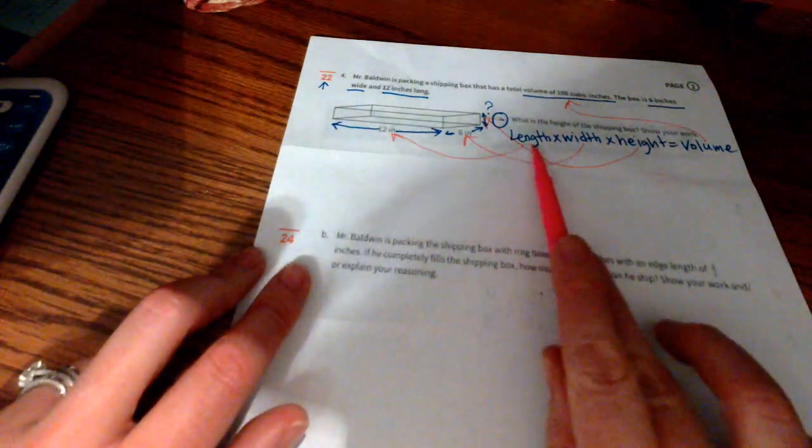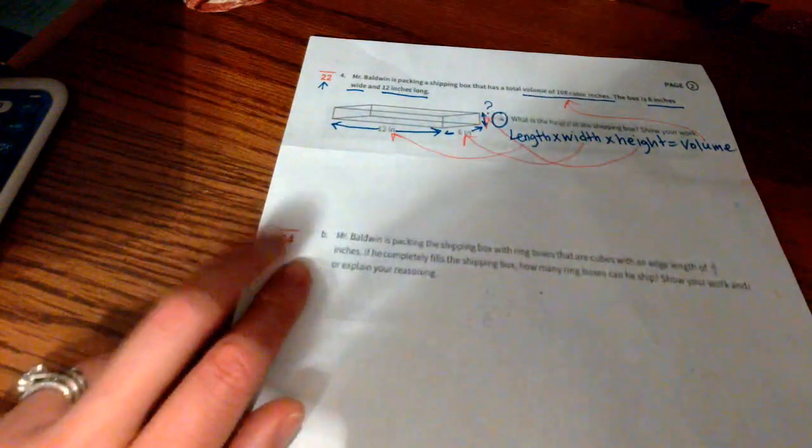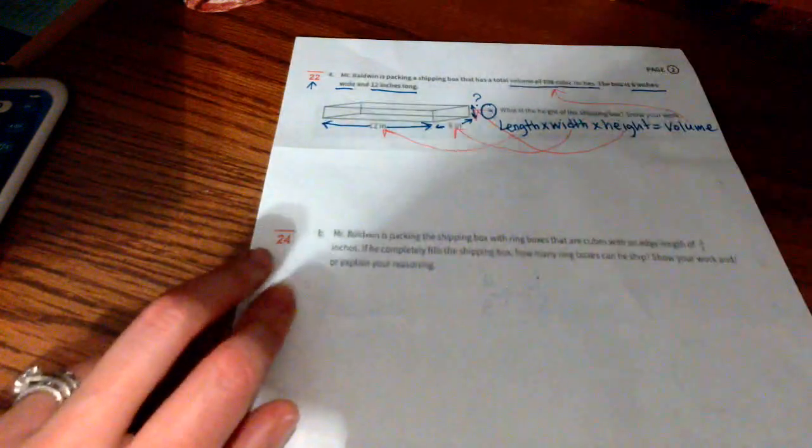You're going to replace the values with the words that you know and the question mark for what you don't know. You're going to do the multiplication for the numbers that can be multiplied so you can simplify this equation. That way you're going to be left with a number times don't know what equals a number.